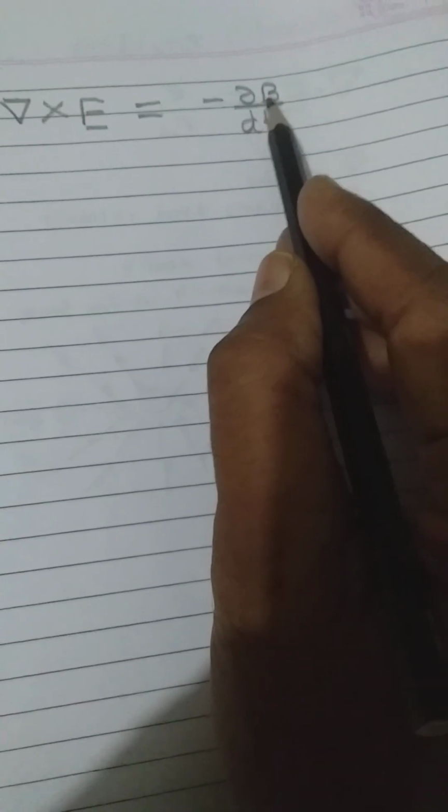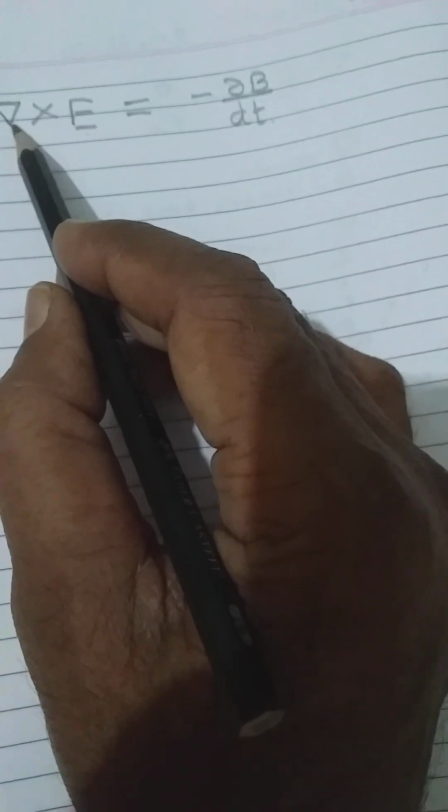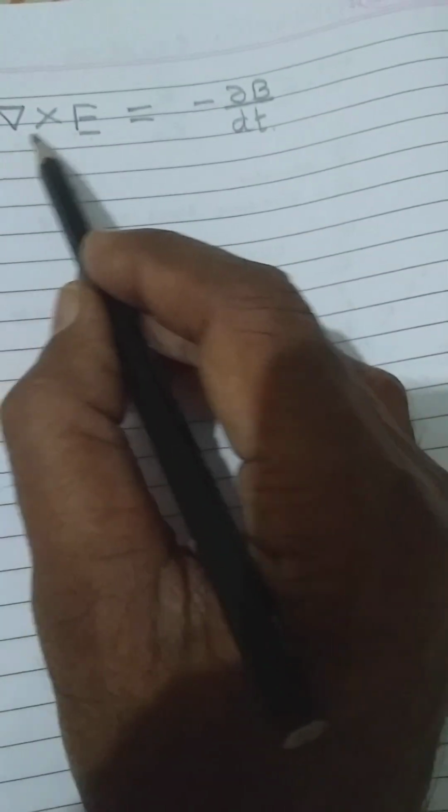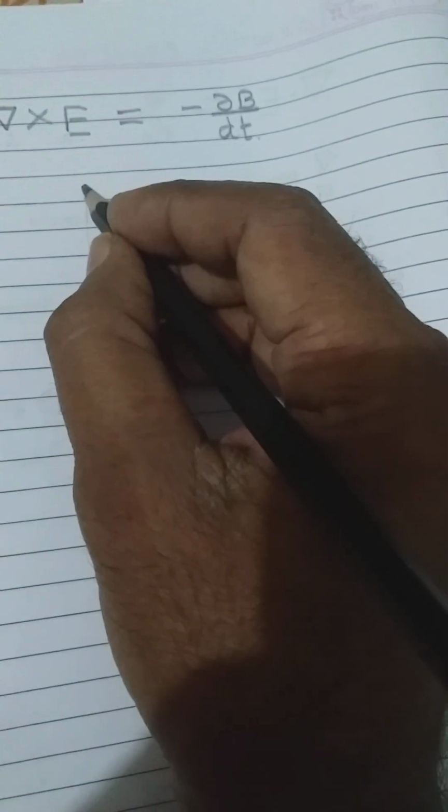It means that whenever there is a rate of change of magnetic field, it will produce electric field. Again, for the physical significance of curl, curl shows the rotation. There is a rotation or not. So when we have the changing magnetic field, then you will get the electric field like this.